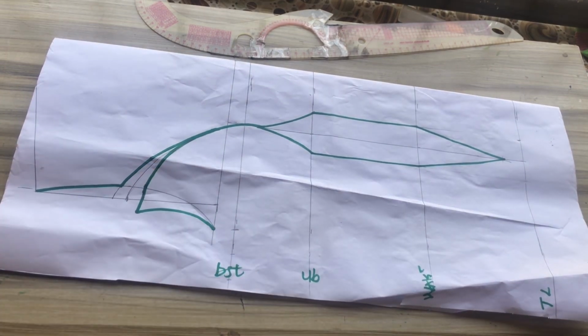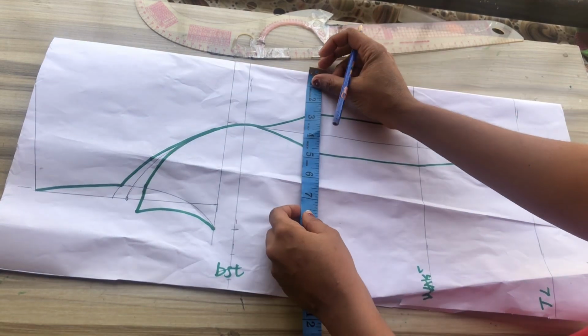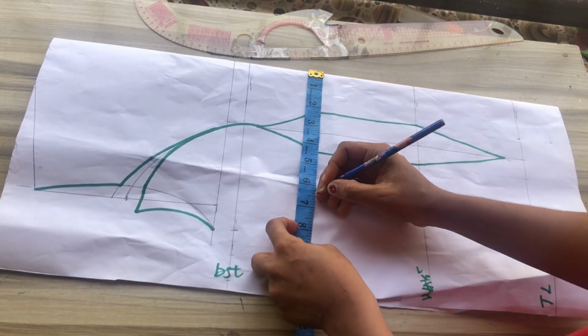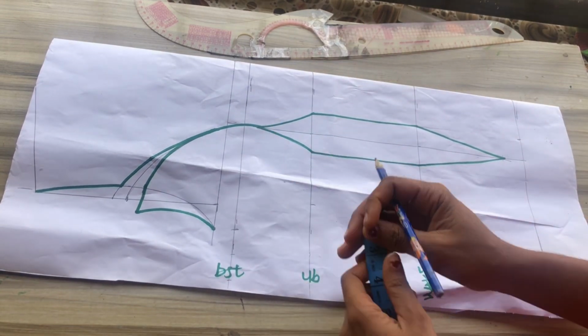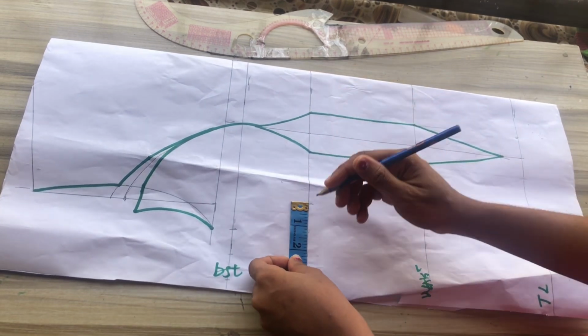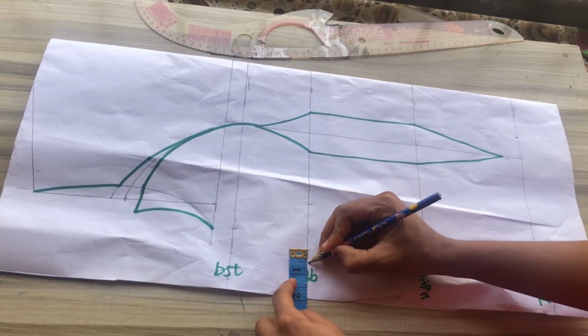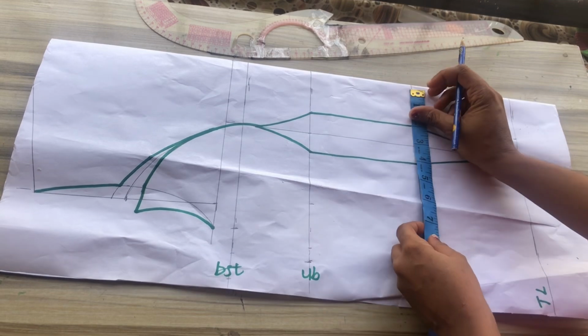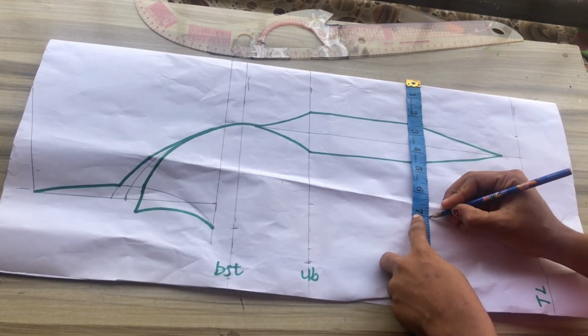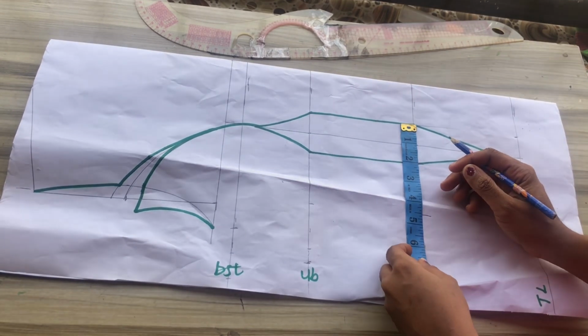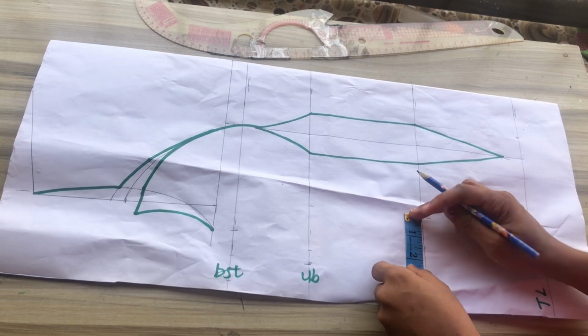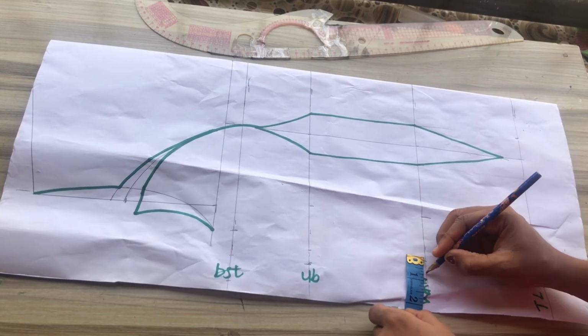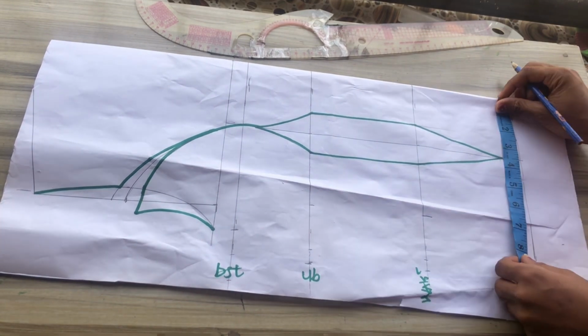Going down to the underbust, I'm going to mark the underbust circumference divided by 4. So after marking that, you're going to also measure this dart intake you have here. Go ahead to replace it and you'll be adding your sewing allowance. So after this, you'll be moving over to the waistline. Mark your waist circumference divided by 4. Measure this dart intake and you're going to go ahead to replace it and then add your sewing allowance.